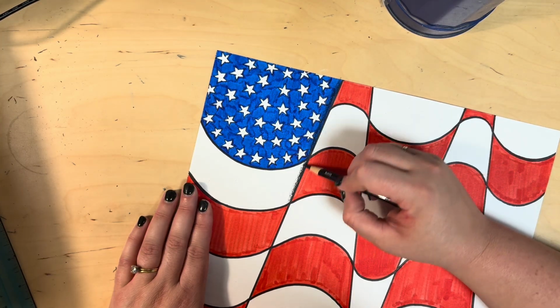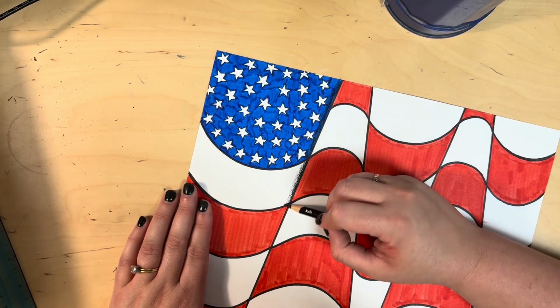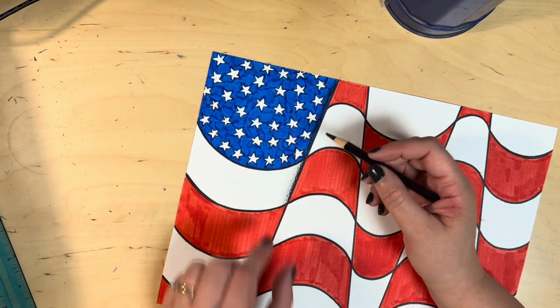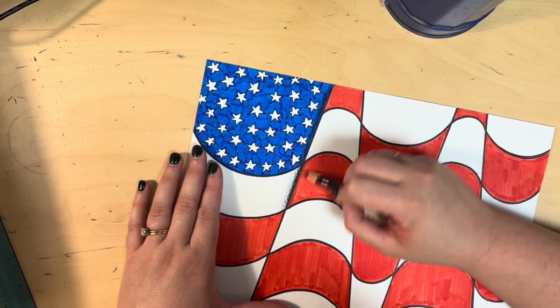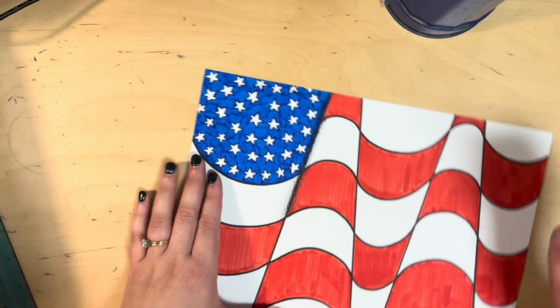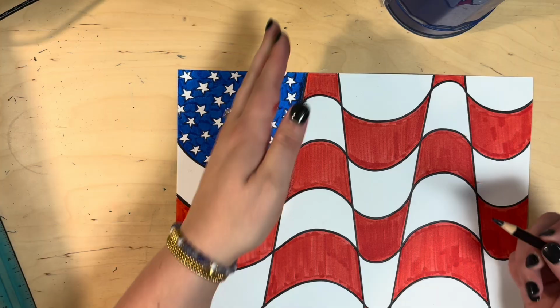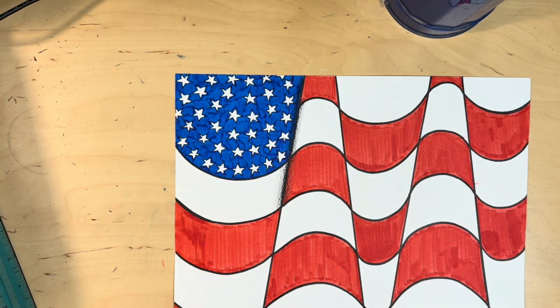So notice how I'm coloring dark right at the line and then letting go of the pencil to get a light value. I'm just going to bring it out about a ½ inch. And by adding this, it gives the illusion that the flag is folded in these areas. So I'm going to go ahead and add this to each line.